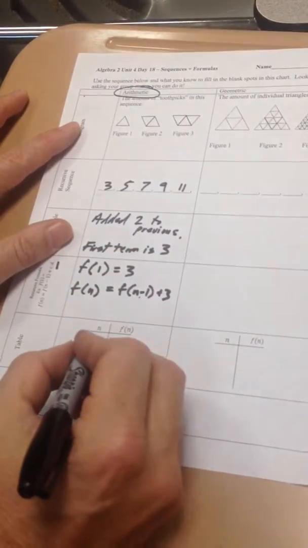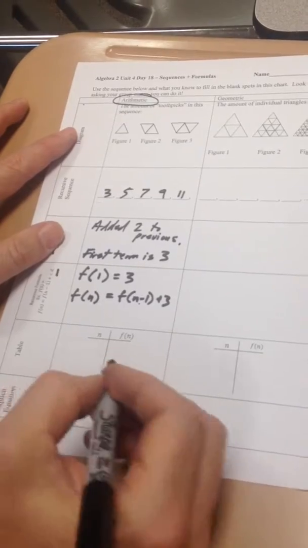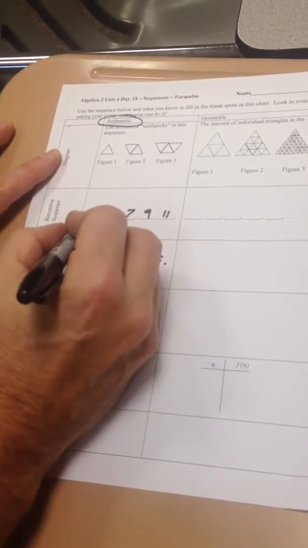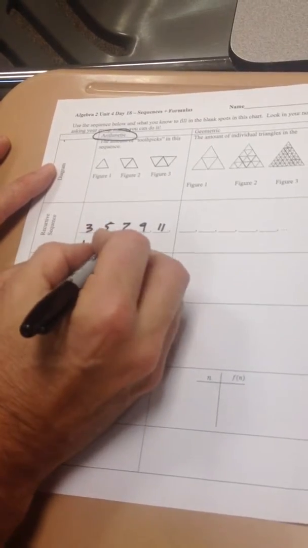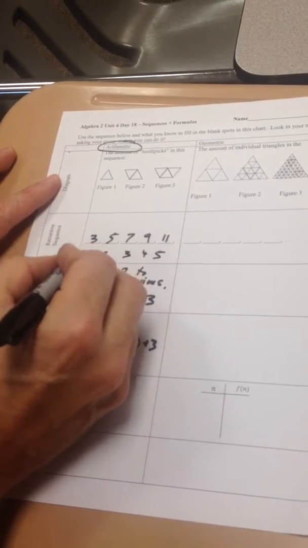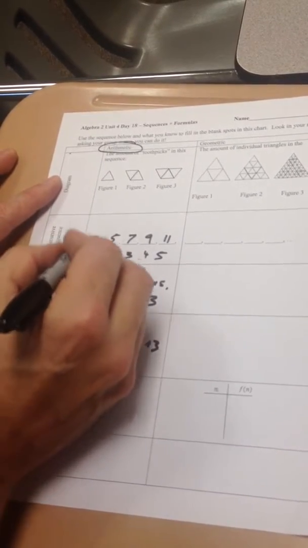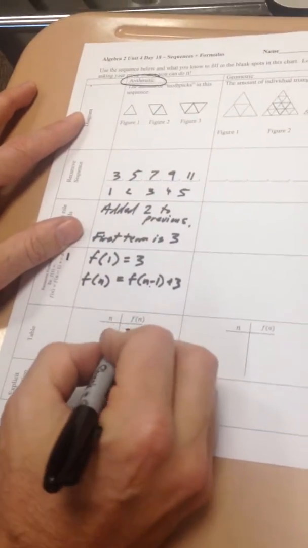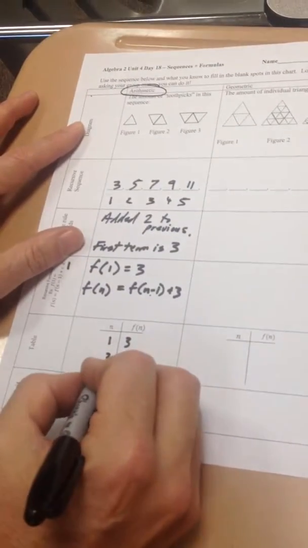If we created a table out of this, the one thing that's a little unusual, it doesn't really say if x is 0 or 1 here. For sequences, we always say that, hey, we're going to start with 1, 2, 3, 4, 5. So the first one, if you want to think about this as an x and a y, my first x is always 1 and my first y is always the first term. So in a table here, it'd be 1, 3, 2, 5, 3, 7.